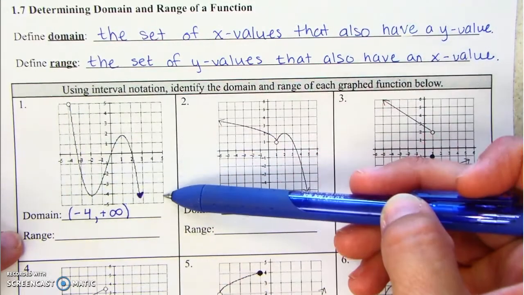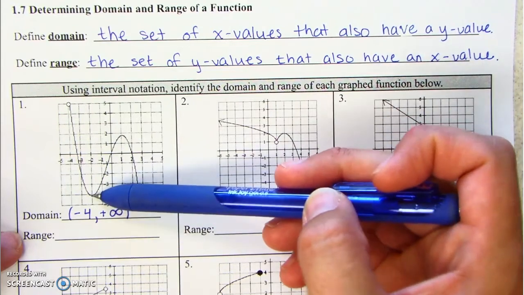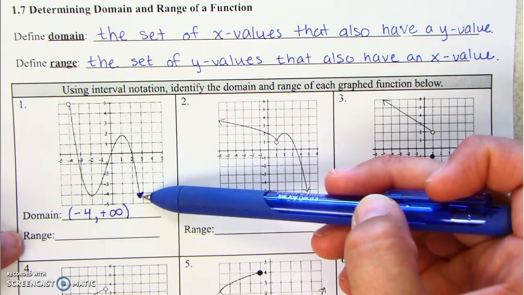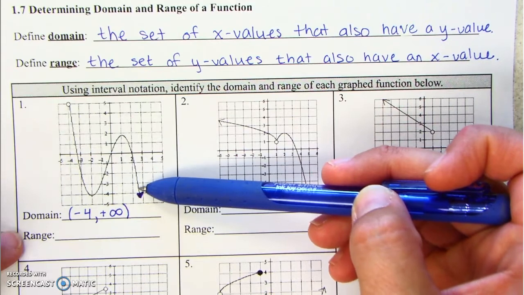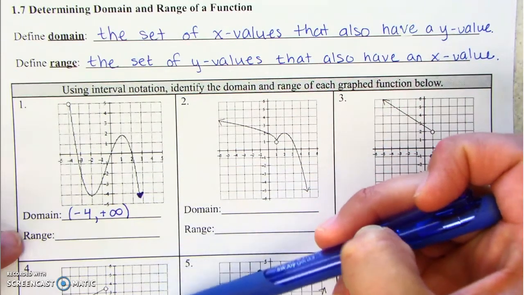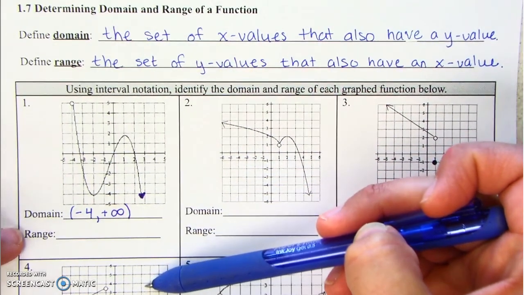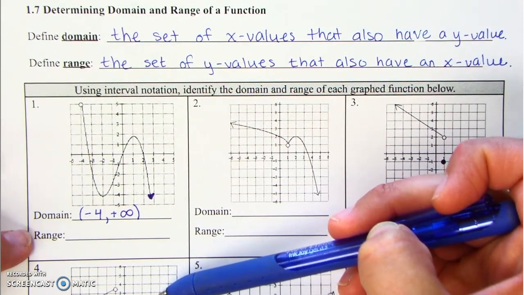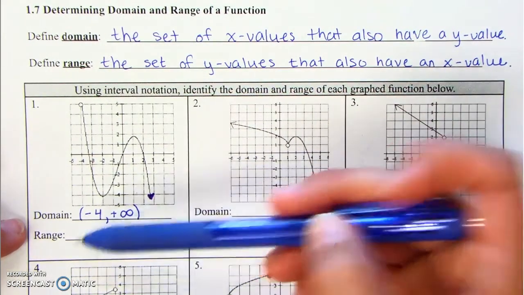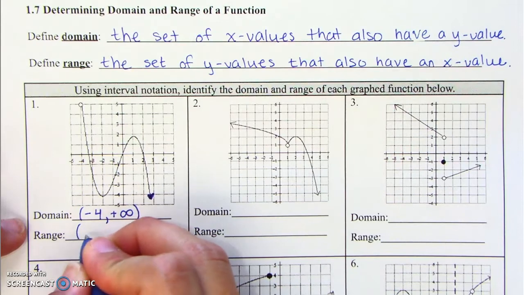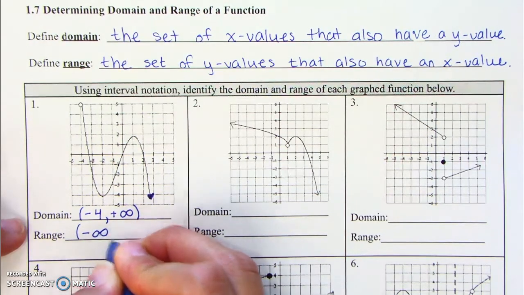So come to the bottom of the graph, and we have this vertex point, but then we have this arrow. Now this arrow, what does that mean? It means that this is going down forever to -infinity. So this range, the lowest y value is -infinity.